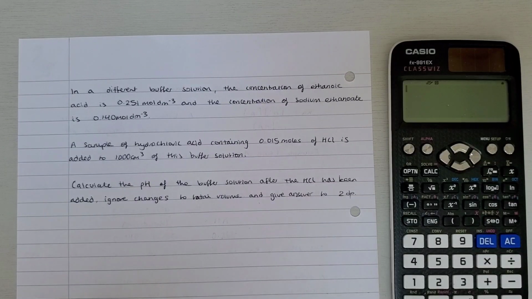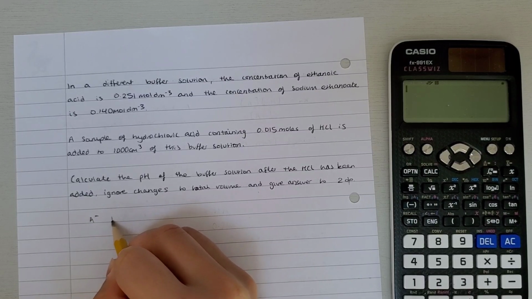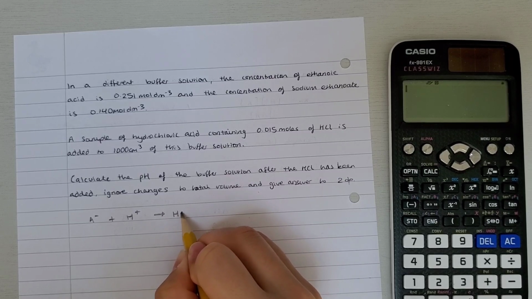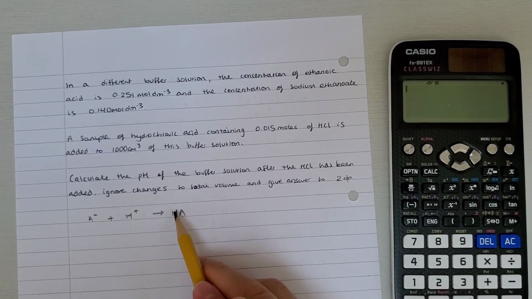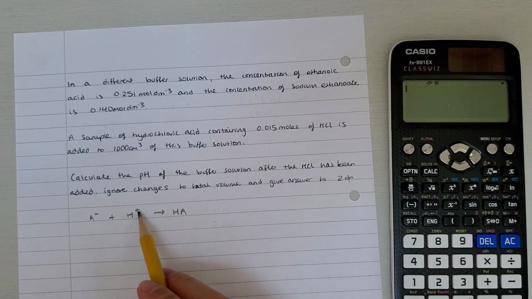Write down our equation. We have A minus plus H plus gives you HA. So this is the acid, this is the ethanoate. In the case of sodium ethanoate, this would be the ethanoate, and this is the protons, which make it acidic.